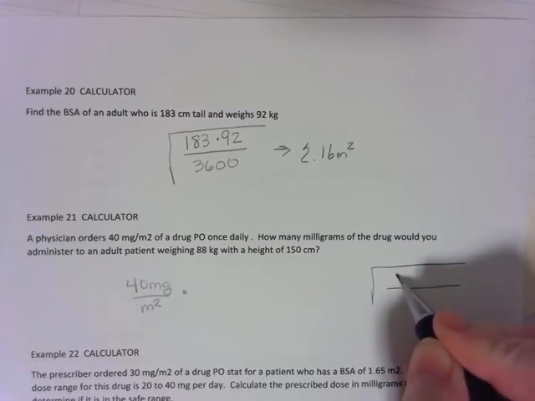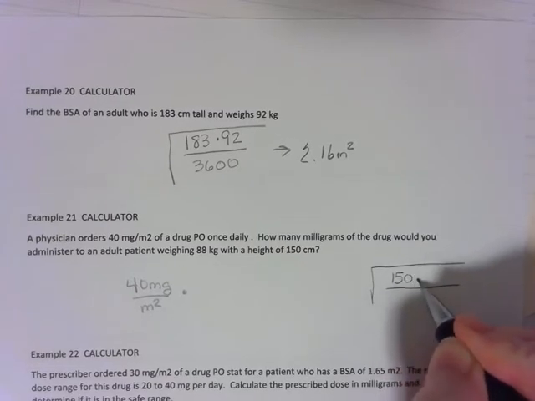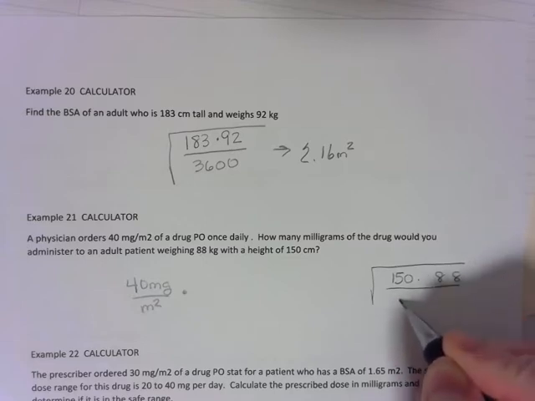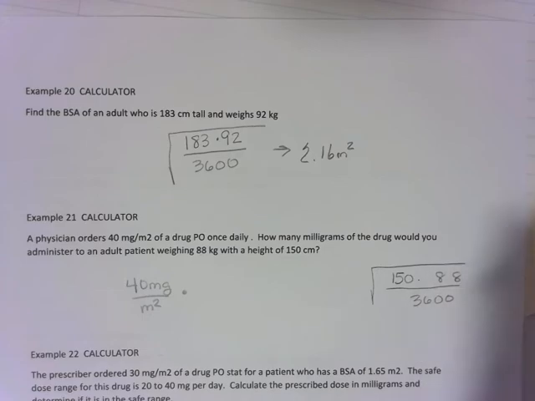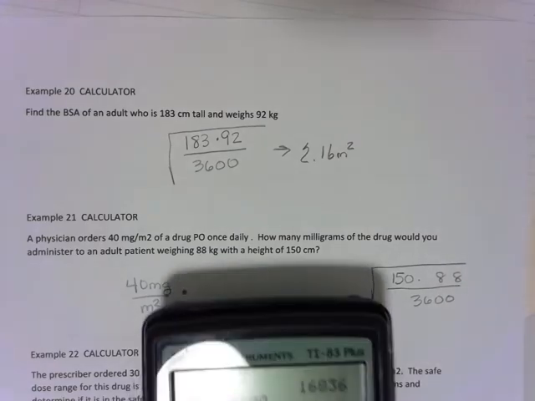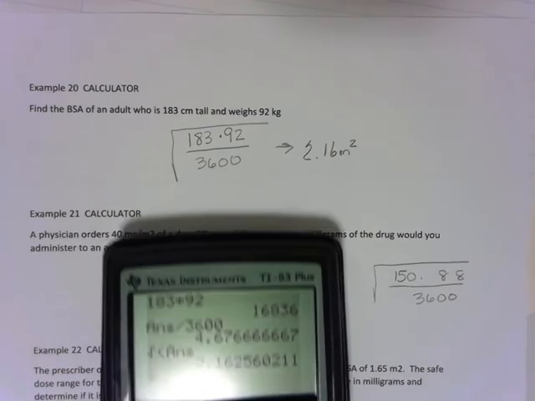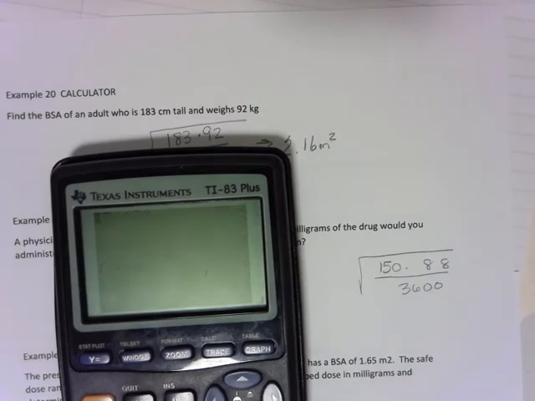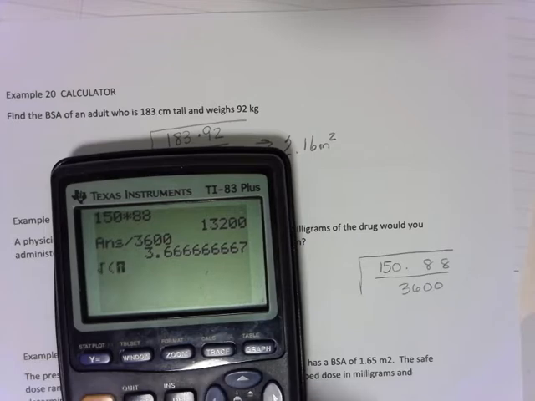So I know I'm going to take 150 times 88 divided by 3600 and take the square root of that. 150 times 88 divided by 3600 and take the square root of that answer.